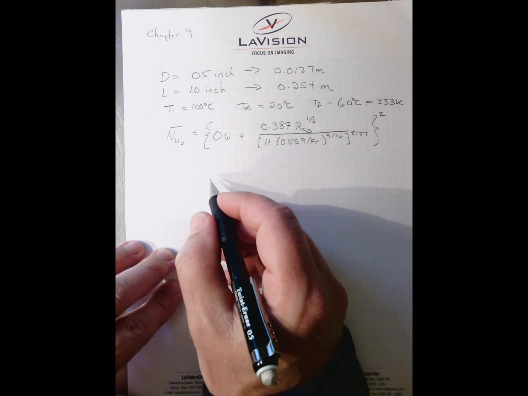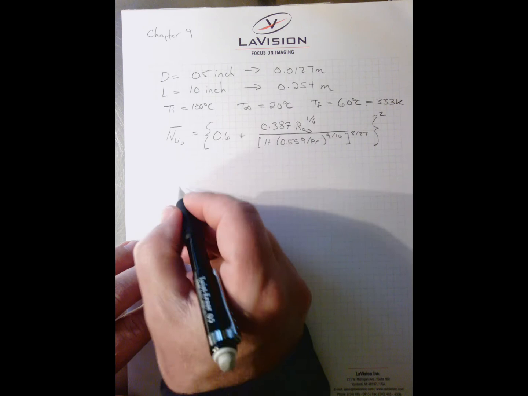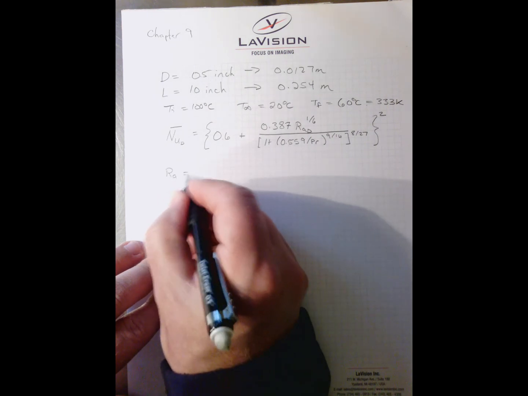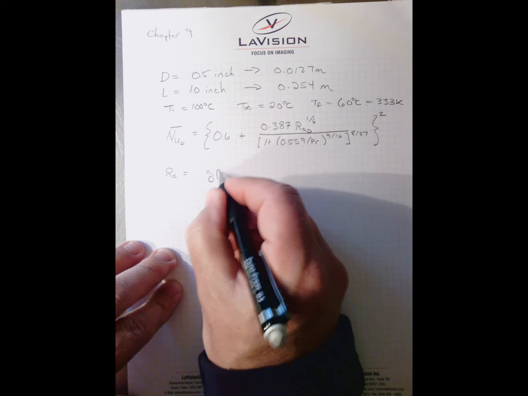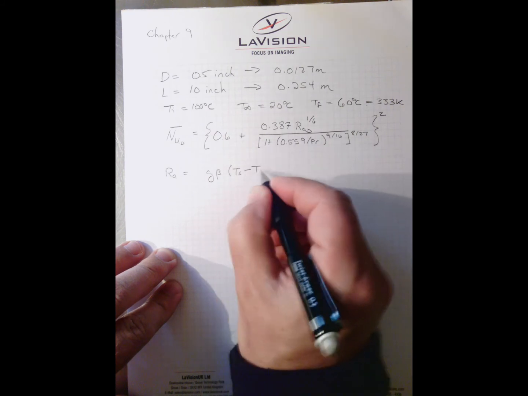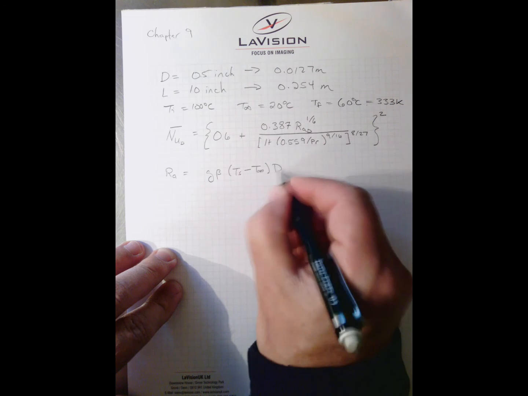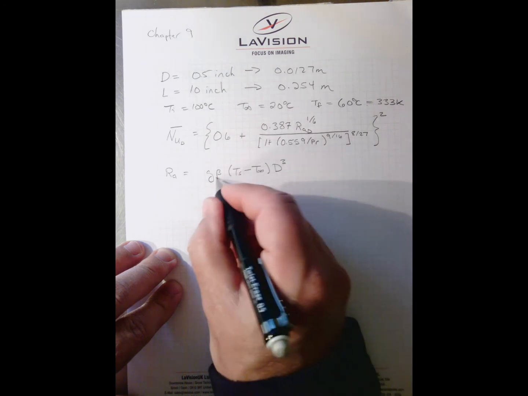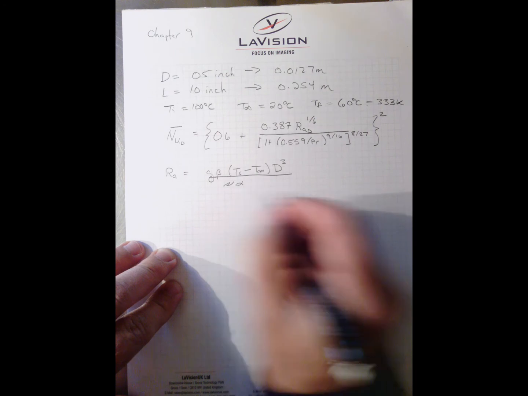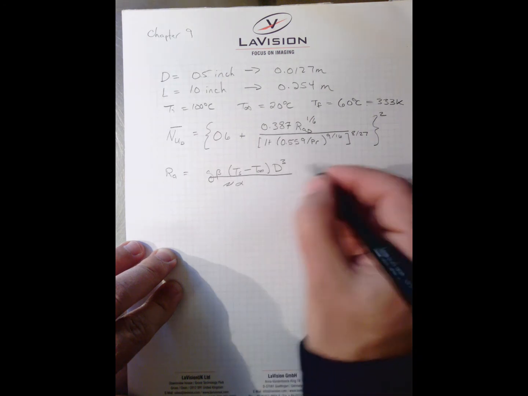So we're going to need some properties, and we're going to need to compute our Rayleigh number. Rayleigh number, by definition, is acceleration due to gravity times beta times Ts minus T infinity times our length scale, which is diameter in this case, cubed, over nu times alpha. So I'll make a little table here.